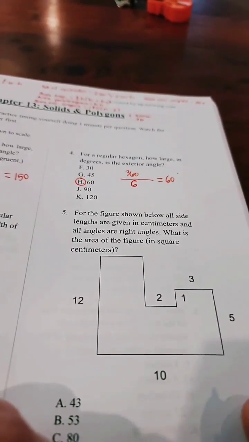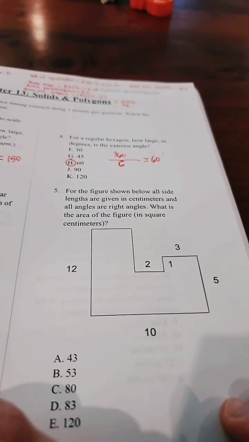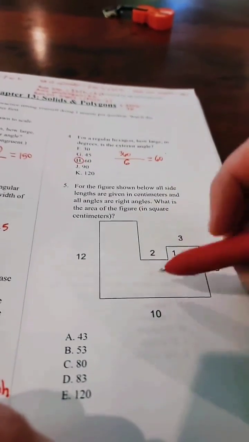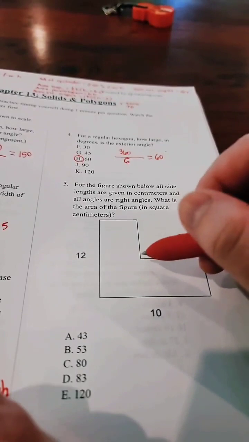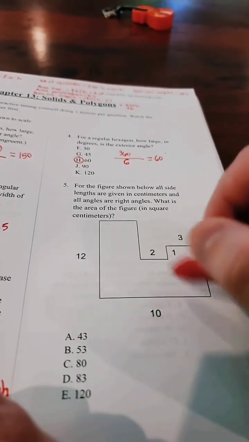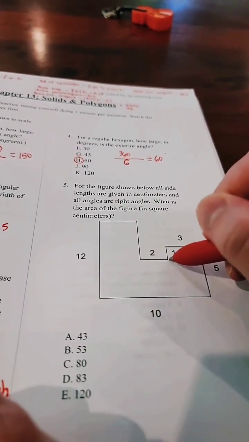So let's go to number 5. For the figure shown below, all side lengths are given in centimeters and all angles are right angles. What is the area of the figure in square centimeters? Okay, so this is one of the ones where you have to cut it into little pieces so that you have a bunch of rectangles instead of working with this big weird object. So what we're going to do is let's cut it like this.